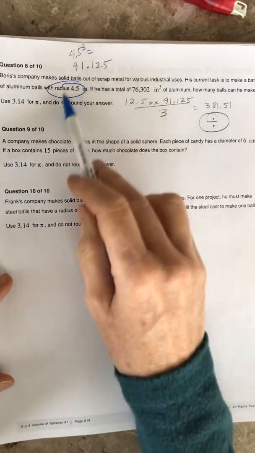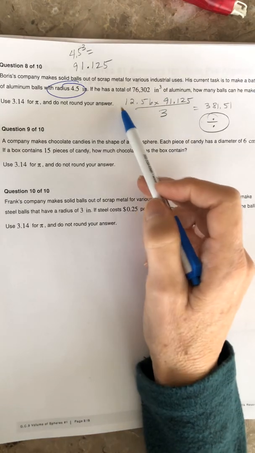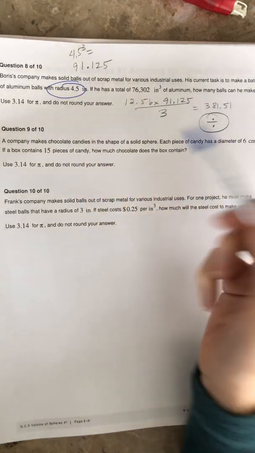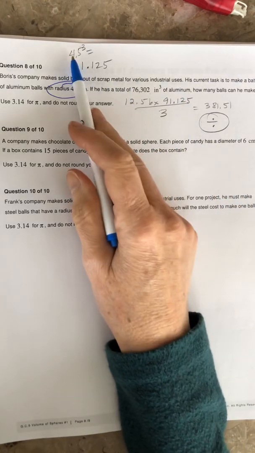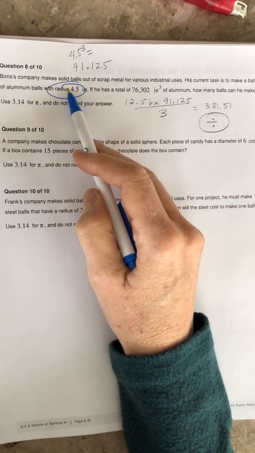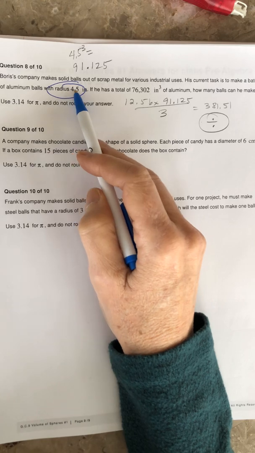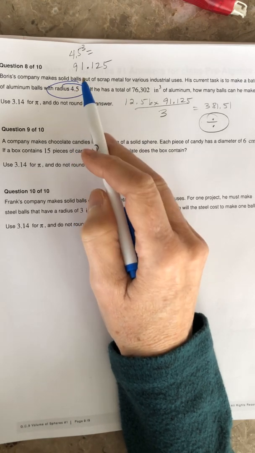I accidentally was playing around with this. And I thought I was writing on my answer sheet, but instead I wrote this out. So it's already pre-done for you. 4.5 as a radius was used in our very last question. So we're using the same radius.